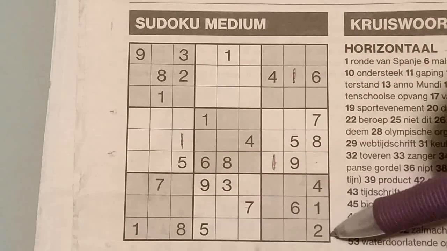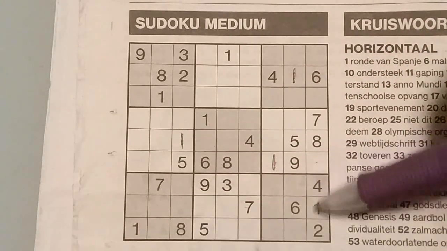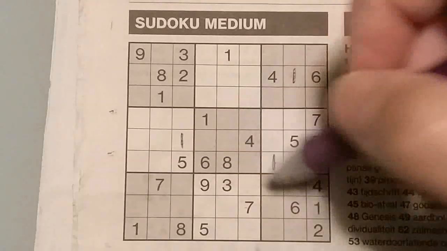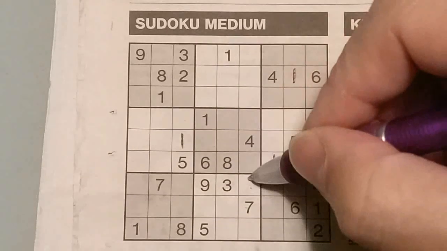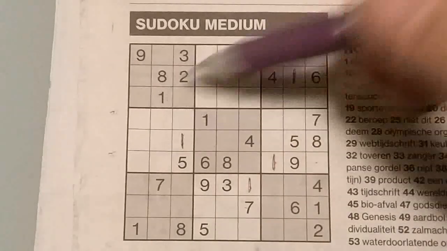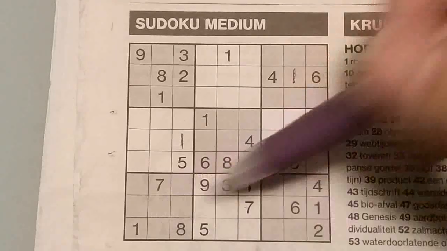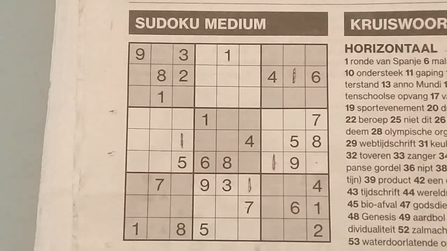1 in the last row, 1 in the row above. So in this row, the only place for a 1 should be here. And all the ones are used, I can see. Yes, alright.